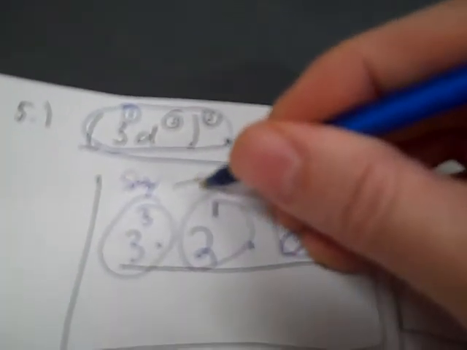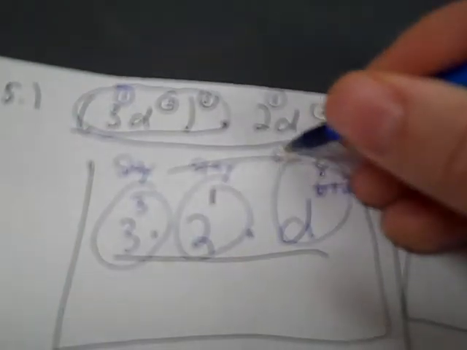Okay, so here are my factors. 3 to the 3rd, 2 to the 1, and D to the 8th. They're all positive, so they will all be staying where they're at. So 3 to the 3rd stays on top, 2 to the 1 stays on top, D to the 8th stays on top. And I can simplify some of these here because 3 to the 3rd can be cloned.